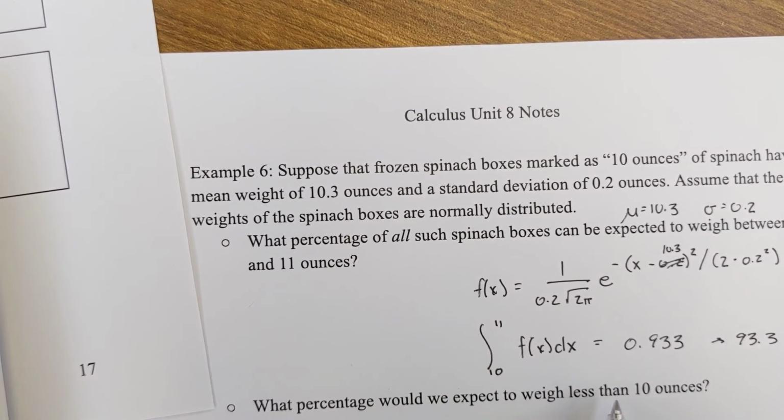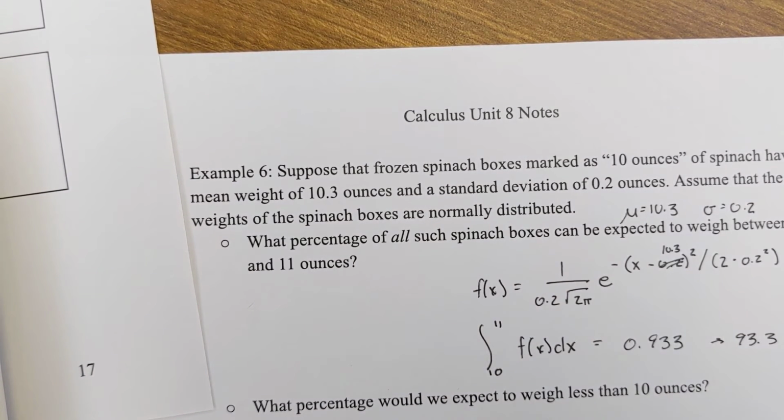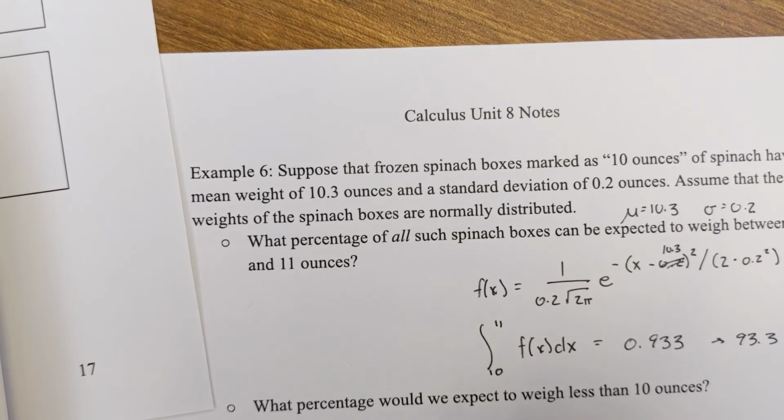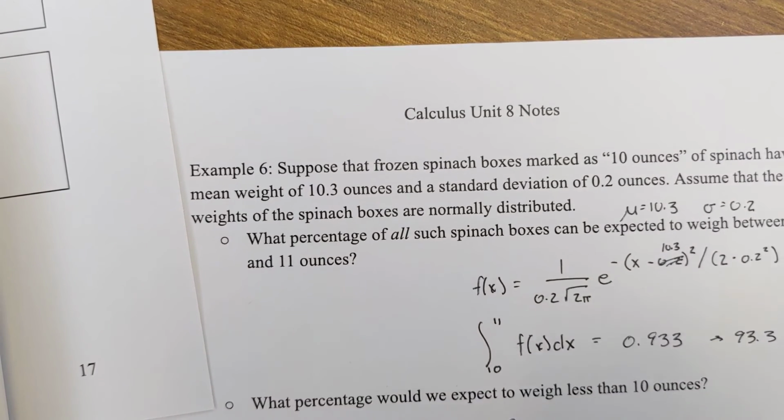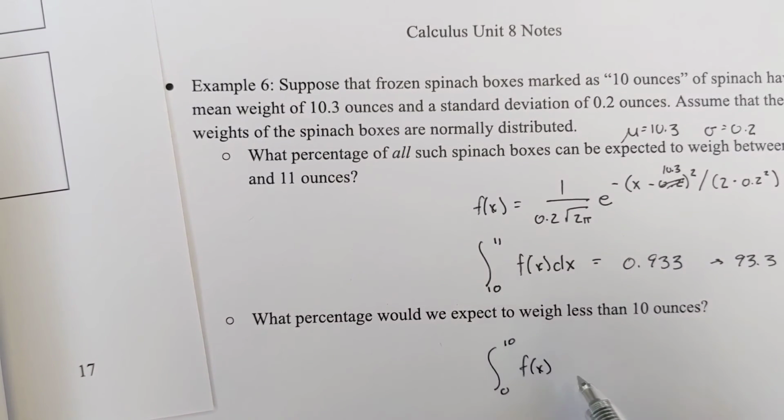What percent would we expect less than 10 ounces? So that would be 0 to 10 of f of x.